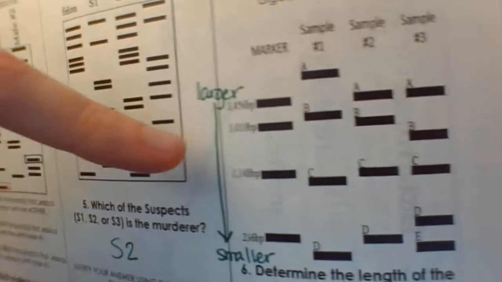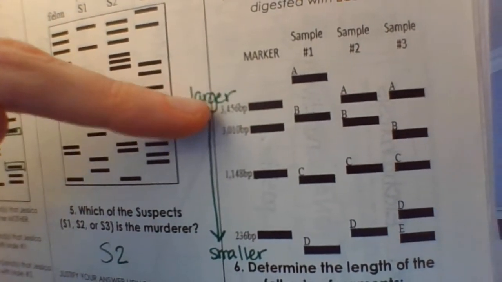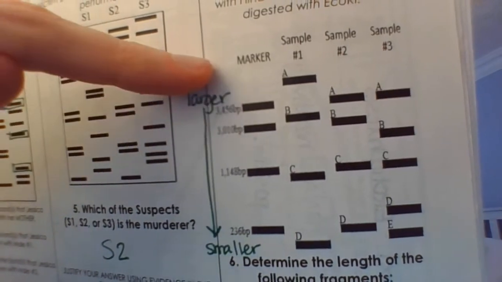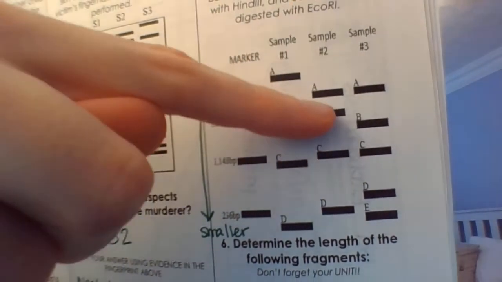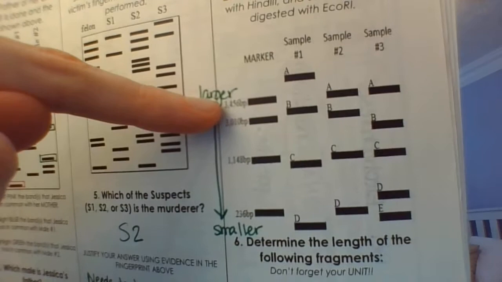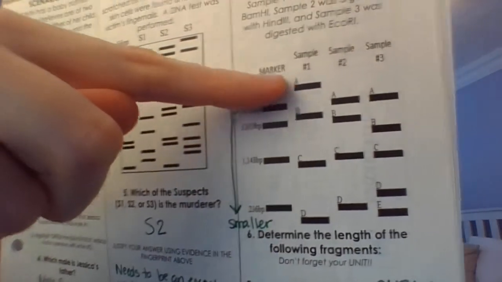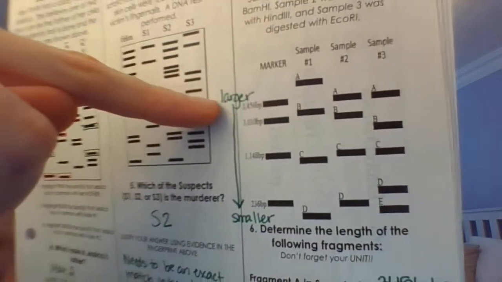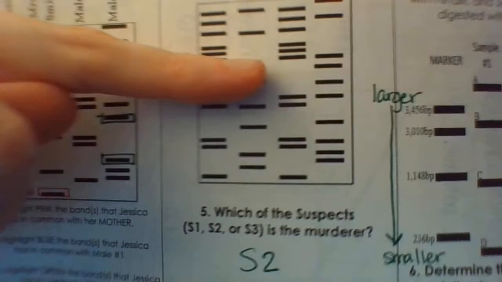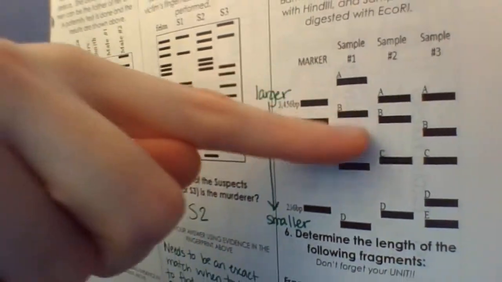And you know that because it's up here, so that means it's larger than this number. These two are the same as this number, and you're just going to keep using the markers, okay, to answer the question. So how many base pairs is this one? You know it's over 3,456. And you would just do that for all of them.